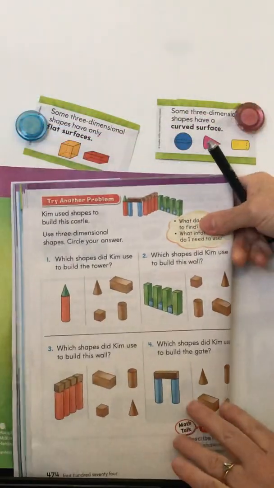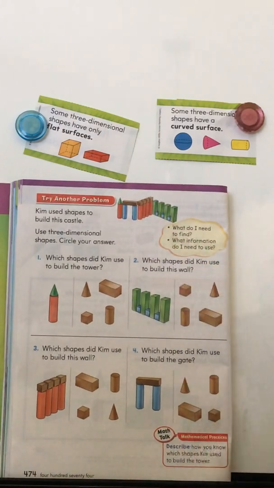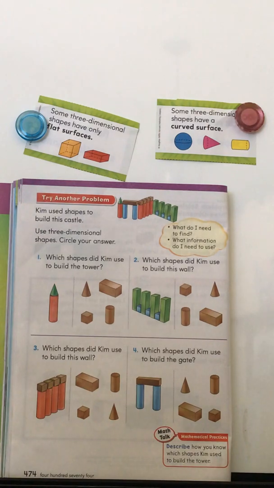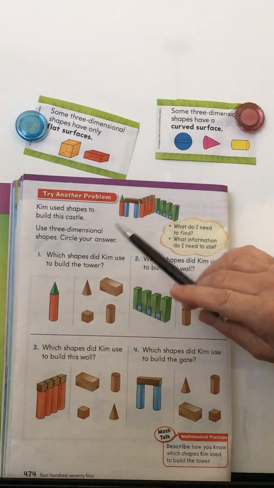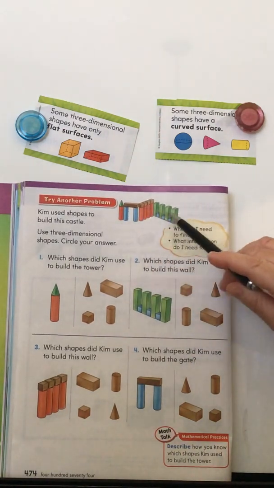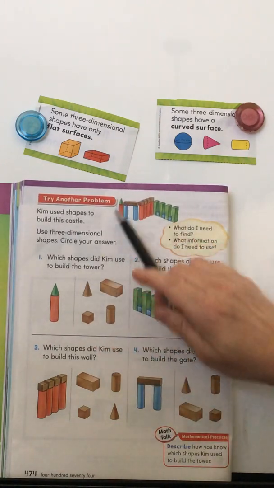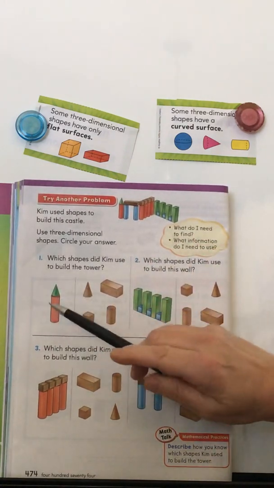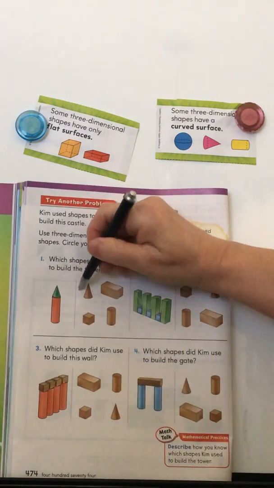Okay, so moving on, we see Kim use shapes to build this castle. What three-dimensional shapes did she use? So I need to find out which shape she used by looking at the shapes that she has. So I can see here are all her shapes. So to build the tower part, I can see she used a cone and a cylinder. So I'm going to circle those.